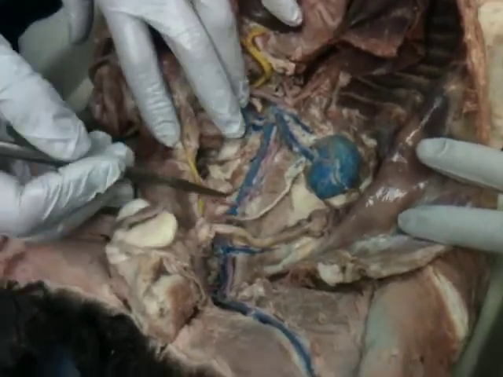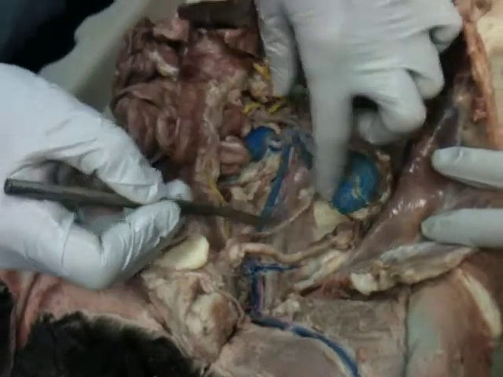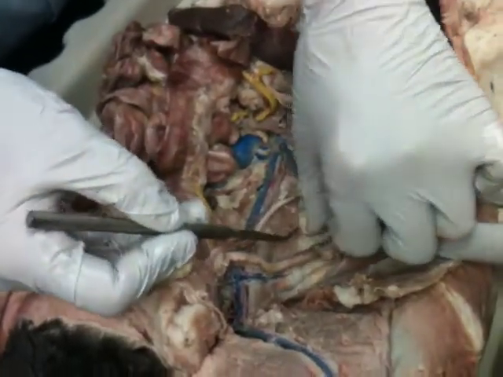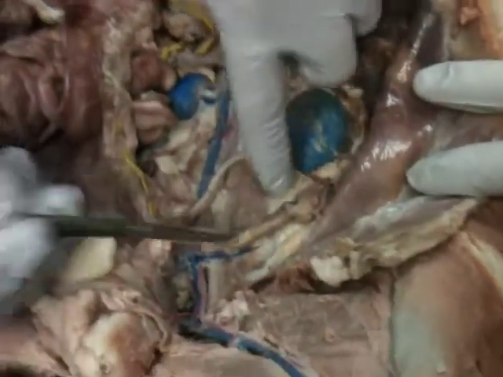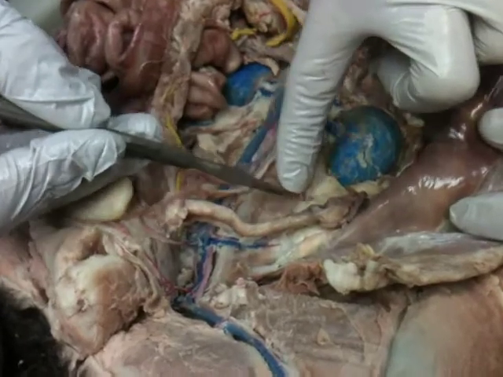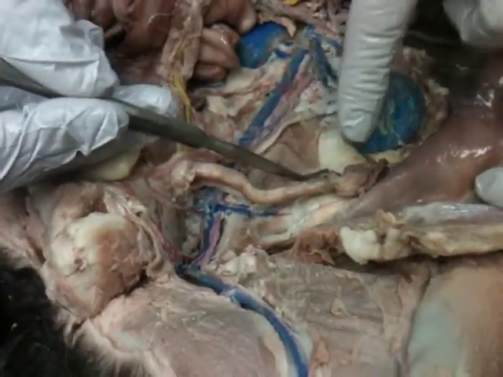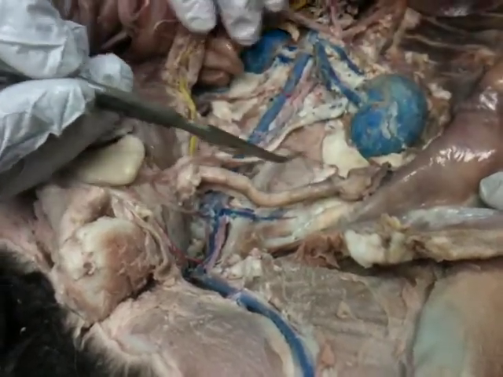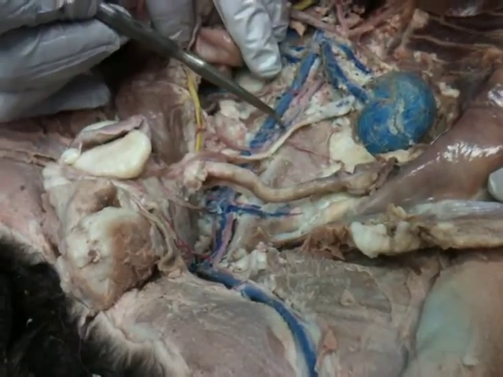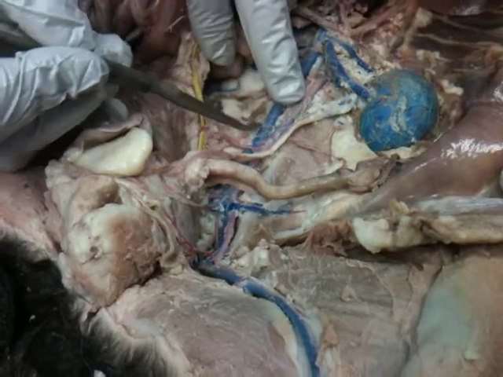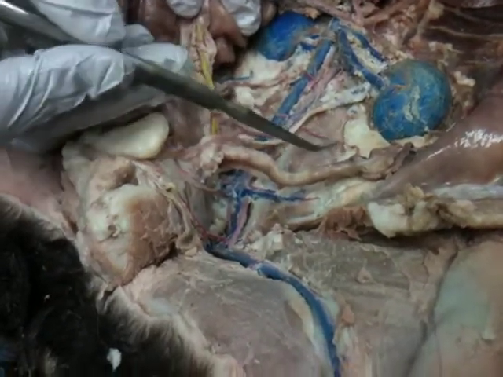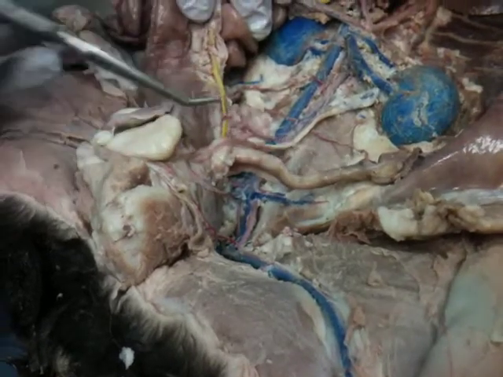On the arteries, coming off of here, this one would go over to that ovary over there. So the right and the left ovarian, or genital, or gonadal, whatever you want to call it, arteries both come off of the abdominal aorta. Probably this little guy there, or one of those coming off. So those would be the genital or gonadal arteries.